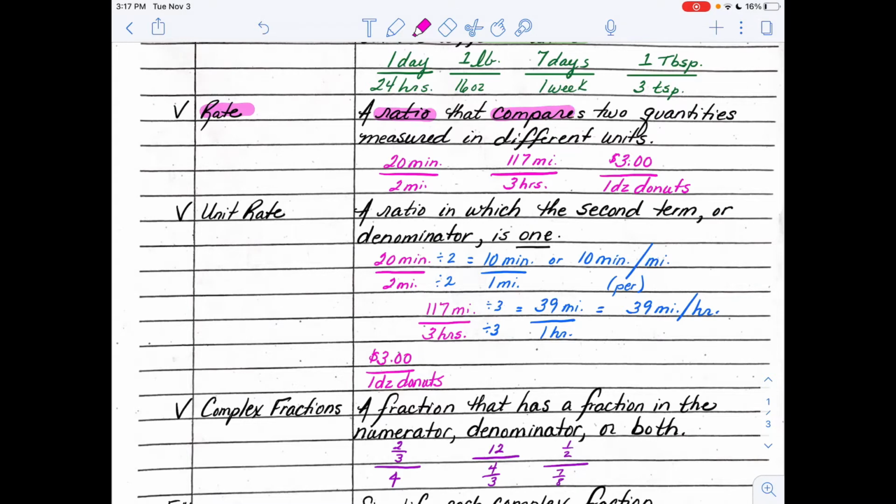Well, these also compare 2 quantities, but they're measured in different units. Where before with a ratio, sometimes they are the same unit, sometimes they're not. Sometimes we can make them into the same. Well, when we can't make them into the same, it's a ratio, but it also could be called a rate.